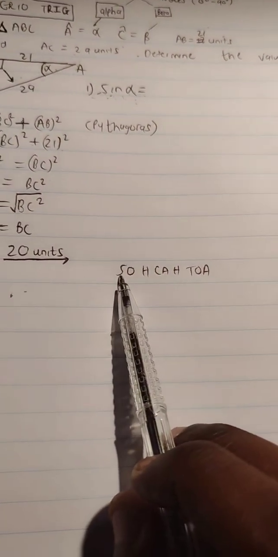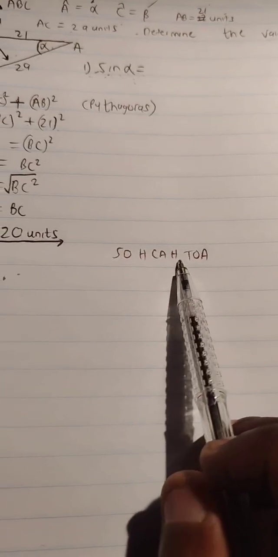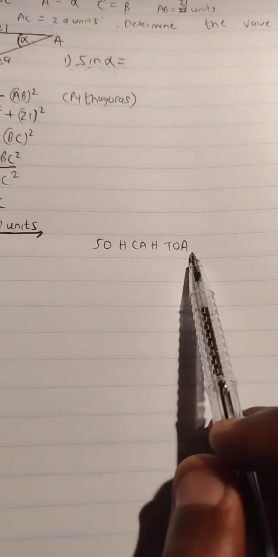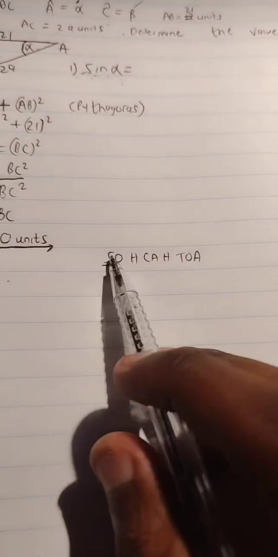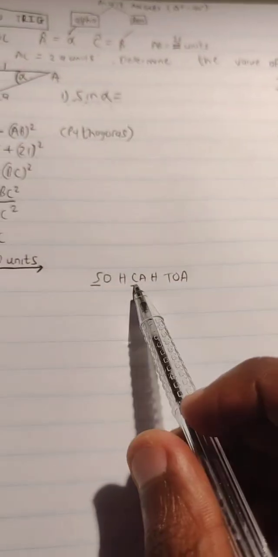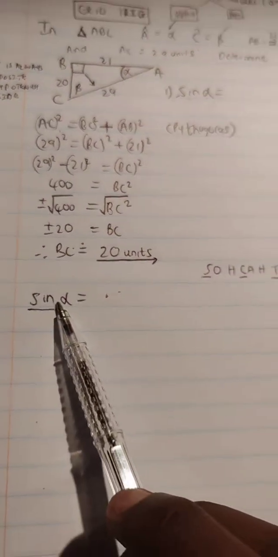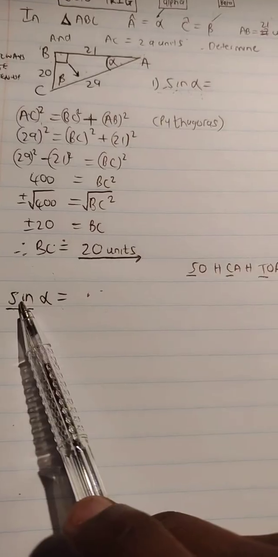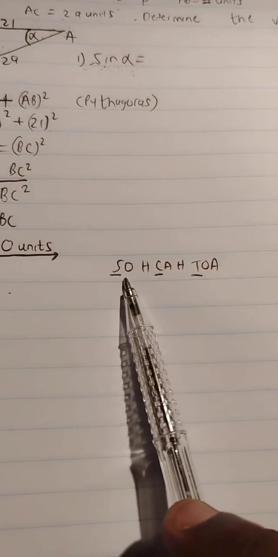SOH for sine, CAH for cos, TOA for tan. So we say this is SOHCAHTOA, and this will assist us in being able to remember what the definition of the given trig ratio is. So sine, guys, the definition of sine is actually equal to what?